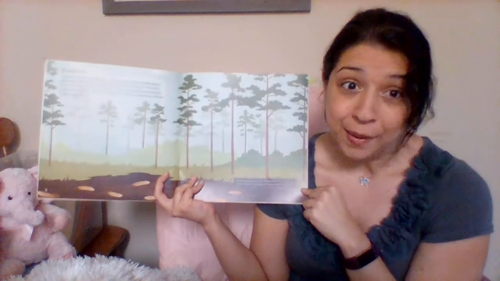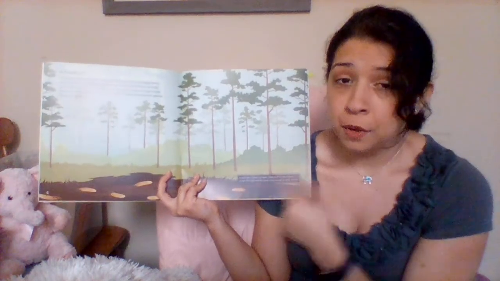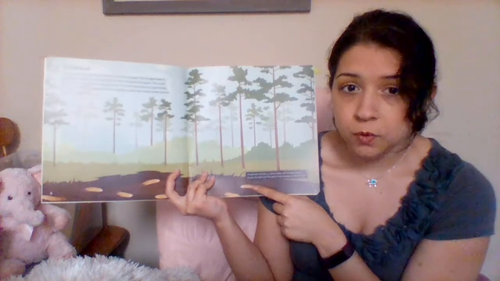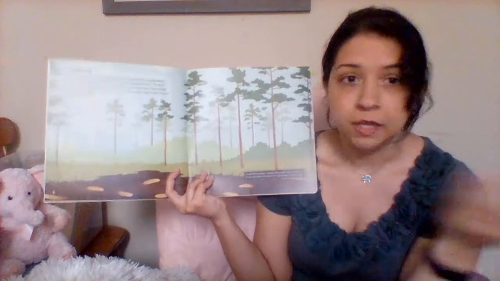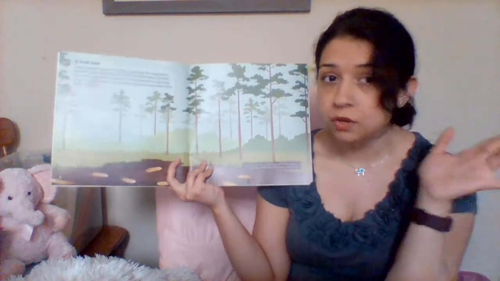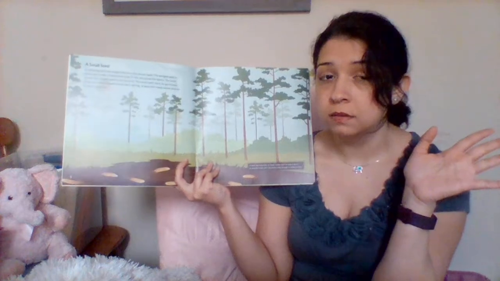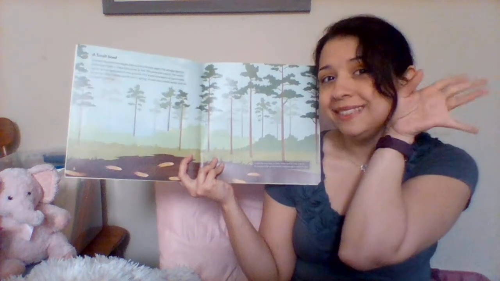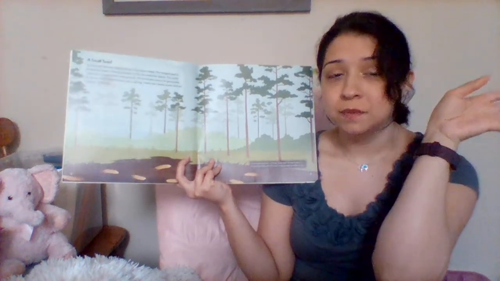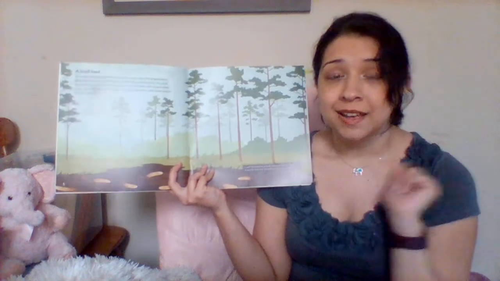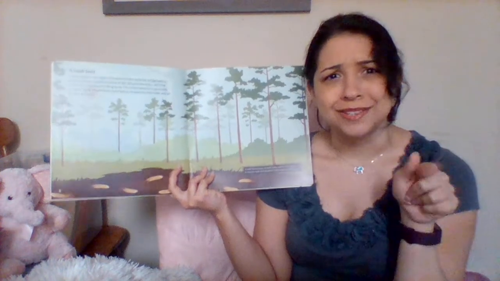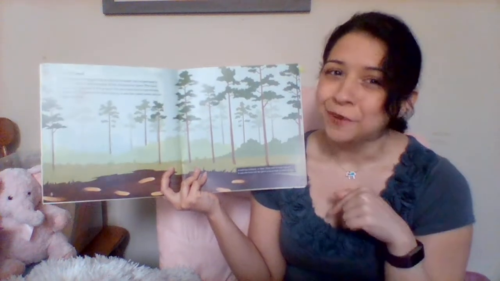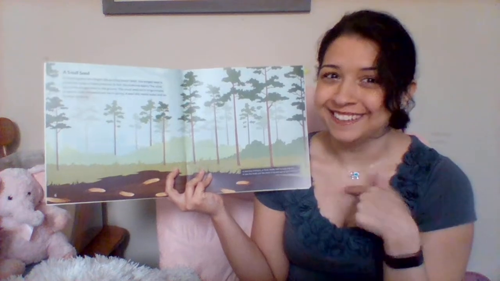So you guys know plants make their own food. But can they make their own food when they're just a little seed? No. Because what do they need to make their own food? They need leaves to absorb sunlight and water and carbon dioxide. And they produce oxygen for us to breathe.